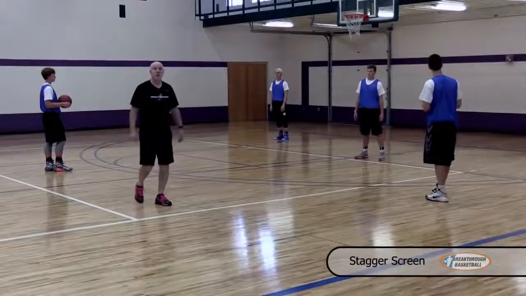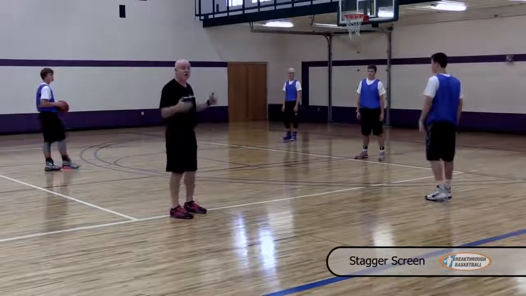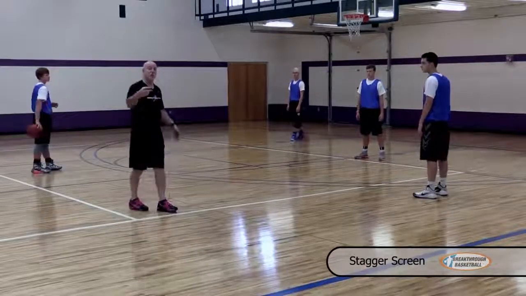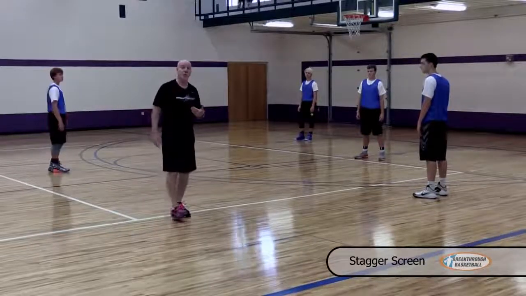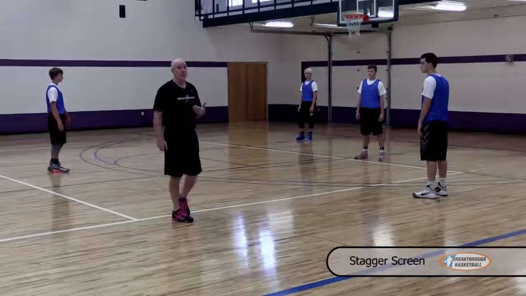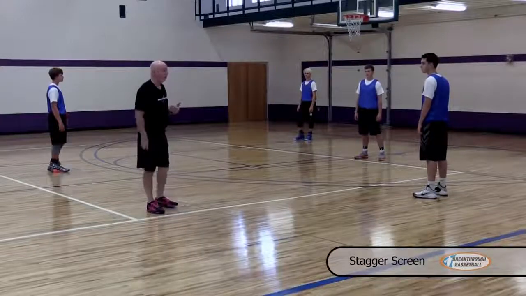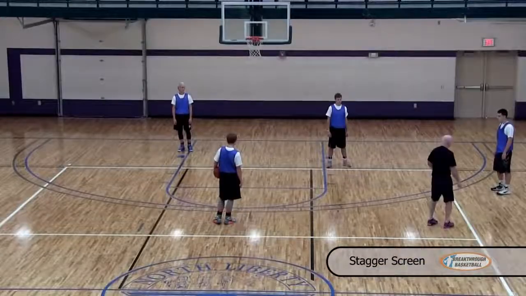Next, we have a stagger screen. Okay, a stagger screen is two screens set at different angles to allow the cutter to come off and rub his defender off of, if not both, one or the other screen. Okay, so we start spaced.